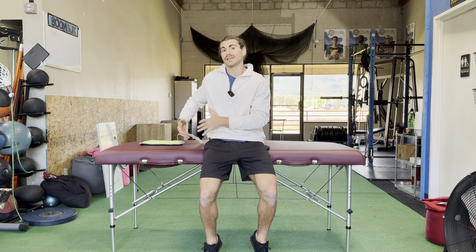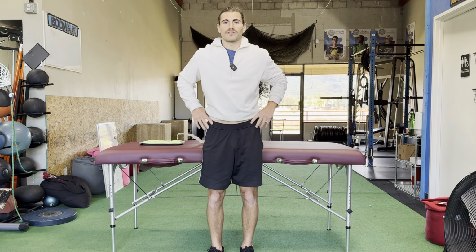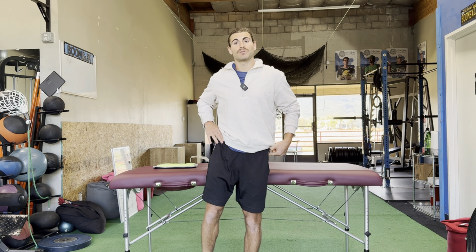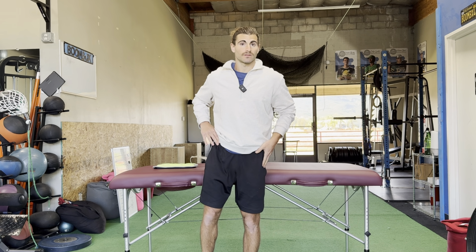If I want to get some length and loading at end range through the glute medius and minimus, we're going to want to have a hike in the pelvis. If I hike the pelvis on this right side, I'm getting a relative adduction of this right femur. Whereas if I drop the pelvis on this side, I'm getting a relative abduction on this left femur.